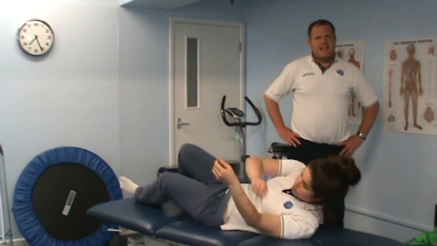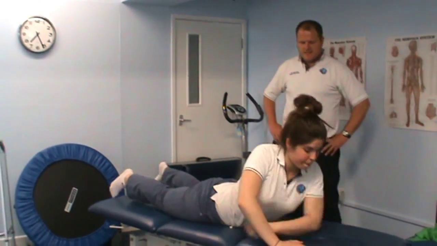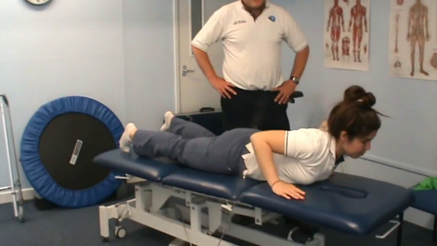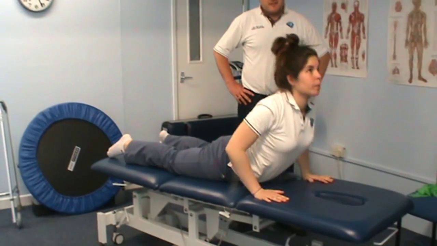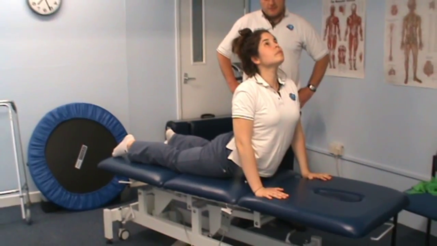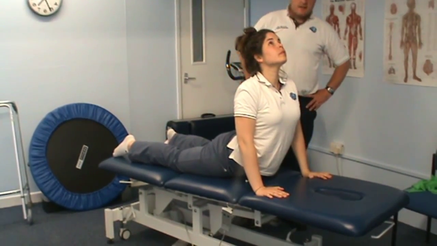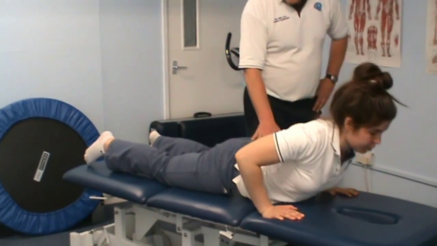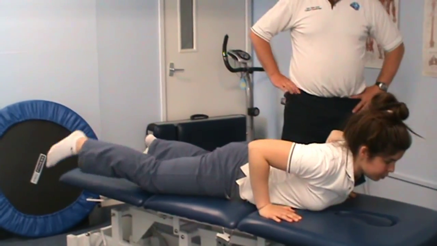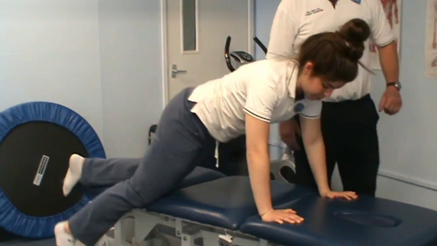I'm just going to show you a McKenzie extension now. This is for stretching up into extension, all the way up. Teresa's very flexible here. And that helps, again, with the lumbar spine to increase the amount of extension there.